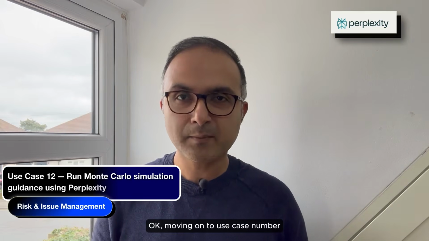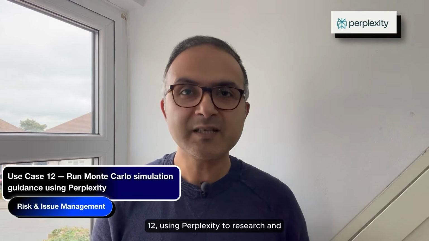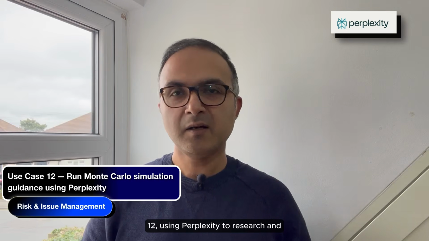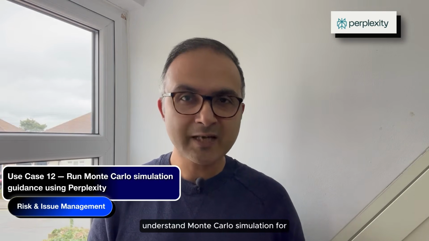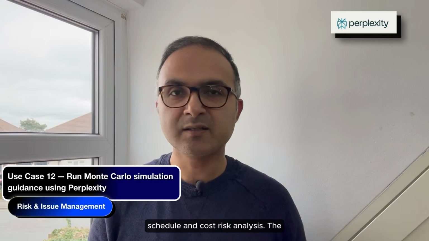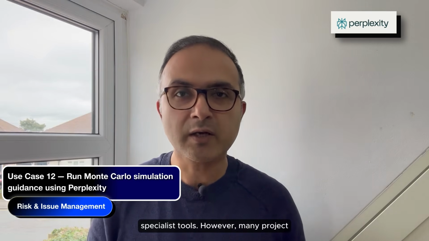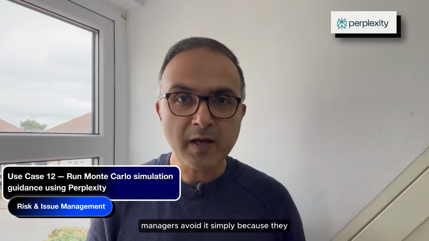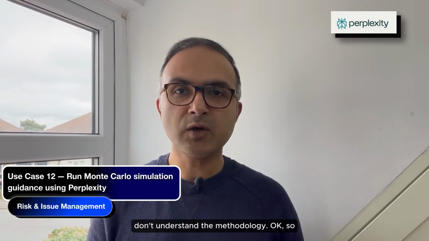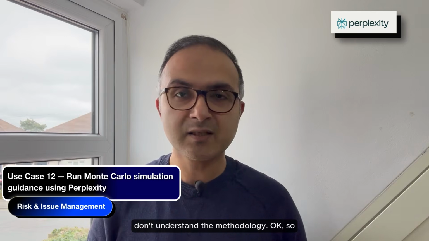Moving on to use case number 12, using Perplexity to research and understand Monte Carlo simulation for schedule and cost risk analysis. Now, Monte Carlo simulation itself requires specialist tools, okay? However, many project managers avoid it simply because they don't understand the methodology, okay?